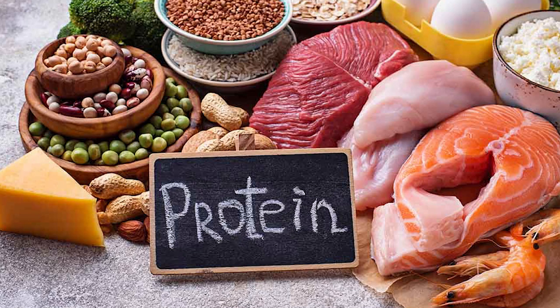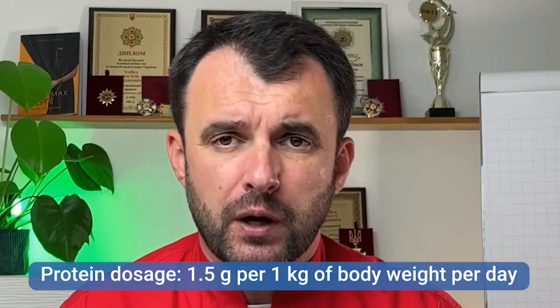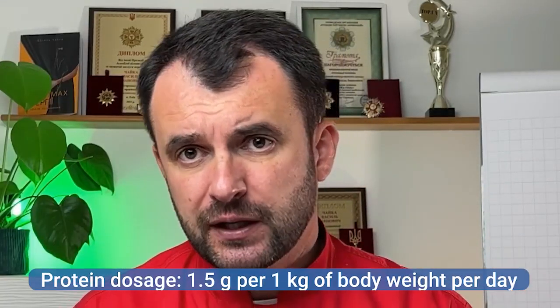There isn't. For the recovery process, our body needs just one substance. That is protein. So when you have joint problems, you need to increase the amount of protein in your diet. The recommended amount of protein is considered to be 1 gram per kilogram of body weight per day. But if you have joint problems, you should consume 1.5 grams per kilogram per day. This applies to both adults and children alike. That's all there is to it.